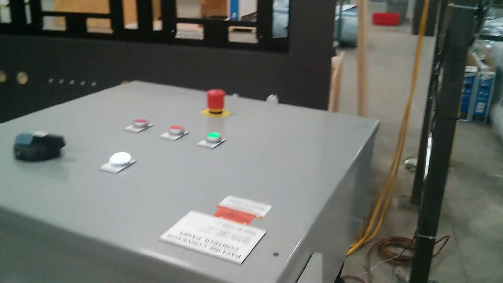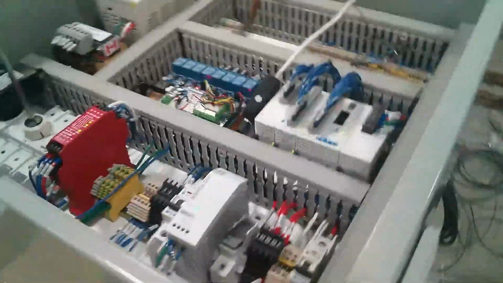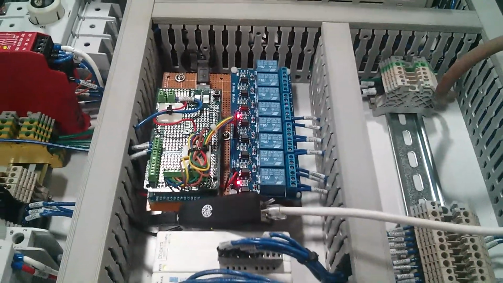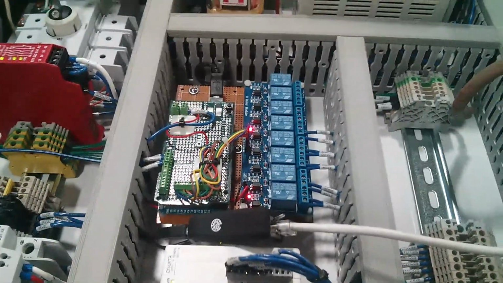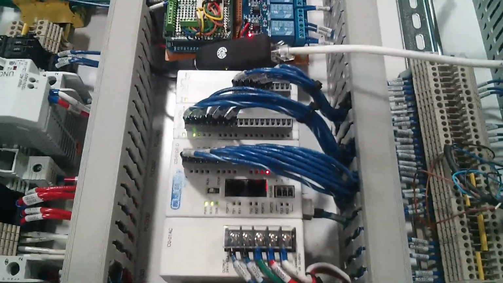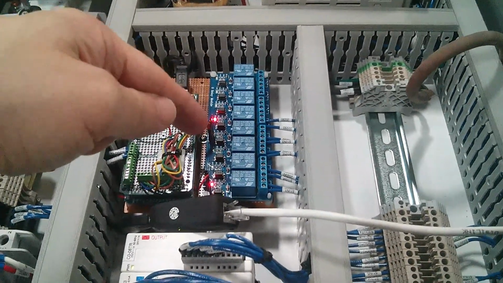Okay, let's look inside this electrical panel to see what's happening. I have to put this camera down for a sec. Okay, what do we got? A lot of people will be aghast to see this Arduino in the middle of this, but there it is. We have an Arduino Mega connected to this relay board, and the relay board interfaces with the PLC over here. On the relay board we have controls for a few different things.